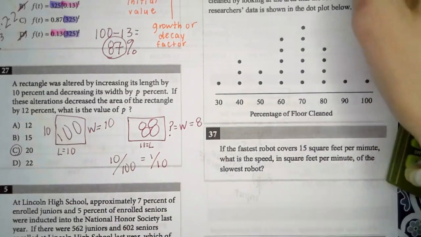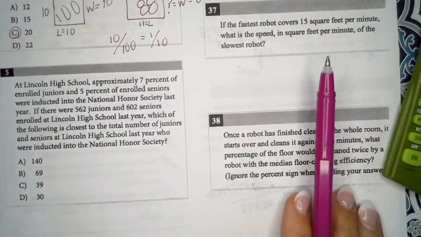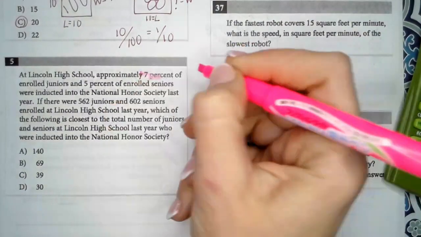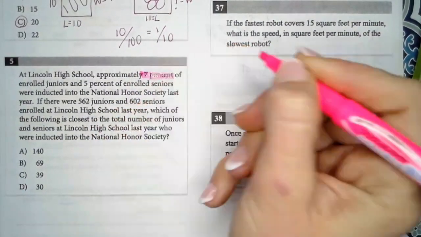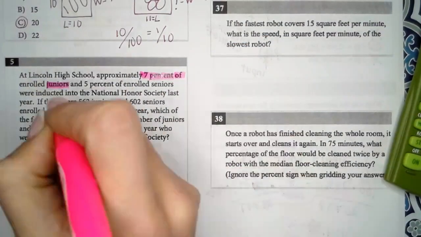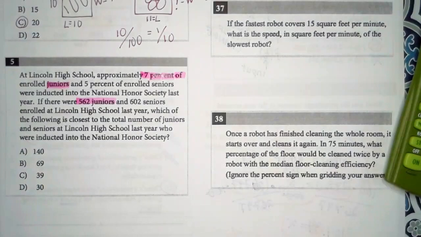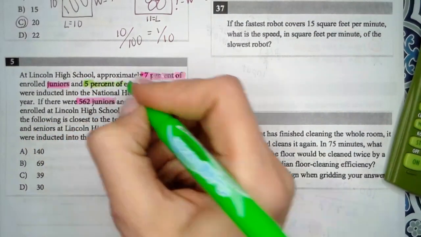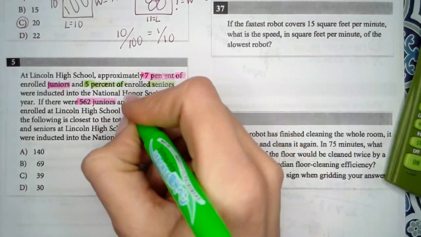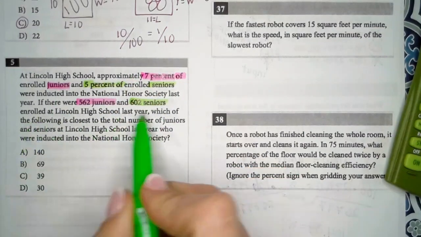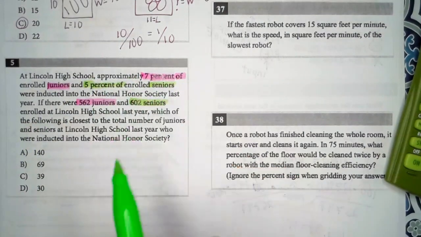Okay, from here, Lincoln High School. At Lincoln High School, approximately 7%. So 7, what does per mean? Over. Cent means 100, of means multiply. 7% of juniors, how many juniors? 562. And then we also have 5 per 100 times seniors. And how many seniors? 602. And I want to add those together because I read the problem and it says that's what was at the school. That many go into National Honor Society.